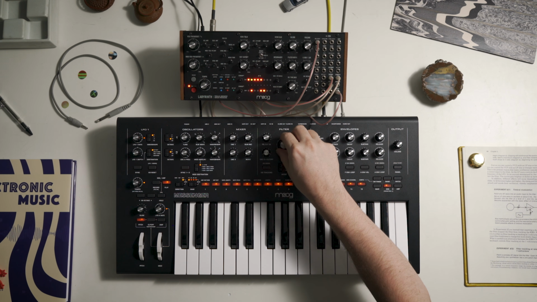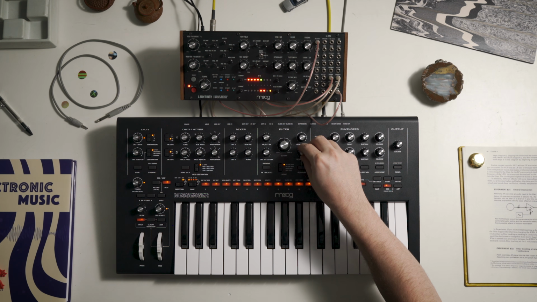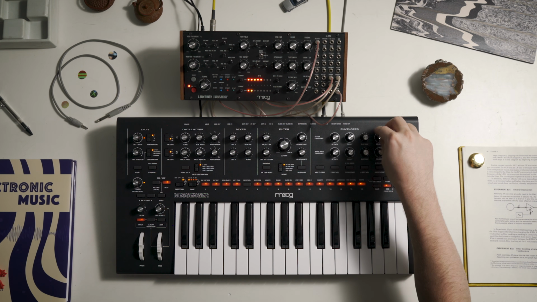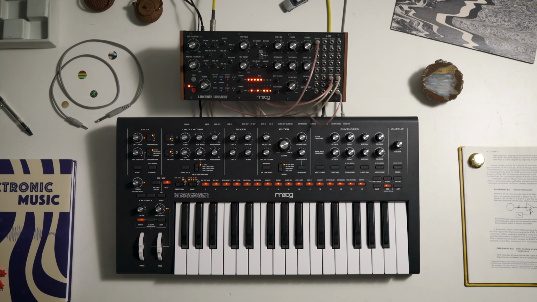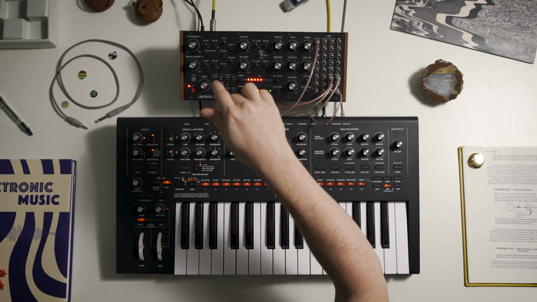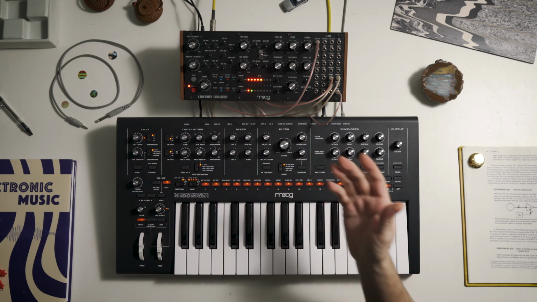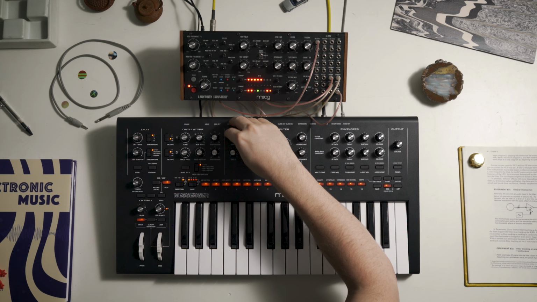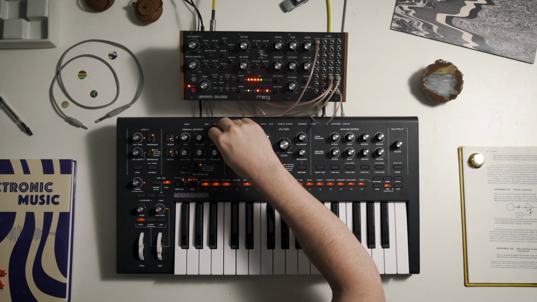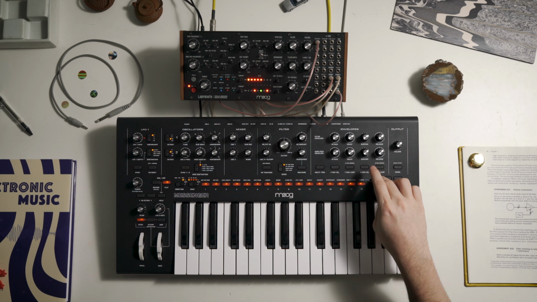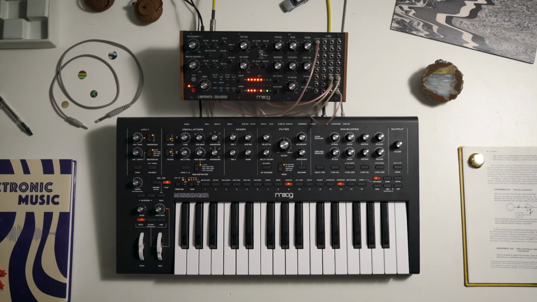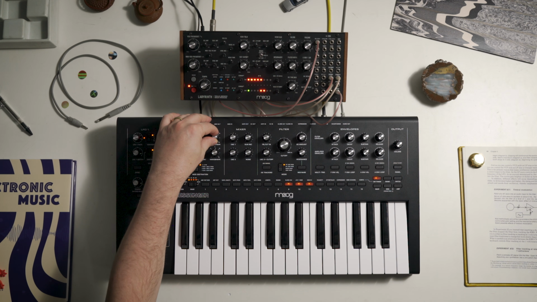I'm going to go ahead and turn the filter down on Messenger. Add a little bit of resonance here and a little bit of envelope modulation. And now what I want to do is assign Labyrinth's second sequencer to control the wave shape of oscillator 1 on Messenger. So let's turn the oscillator up, and I'm going to set it fully folded, all the way counterclockwise. Then I'm going to go into my settings menu, hit expression, and turn this knob up and give it some positive modulation.